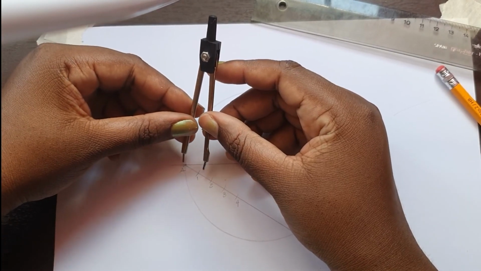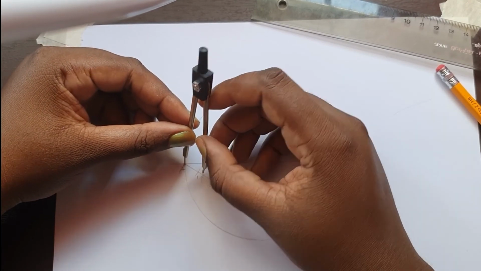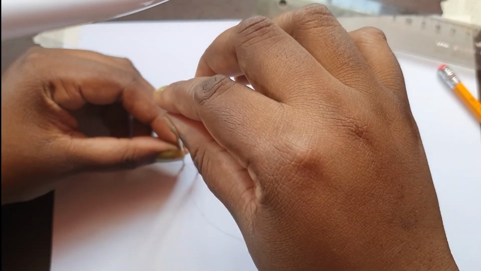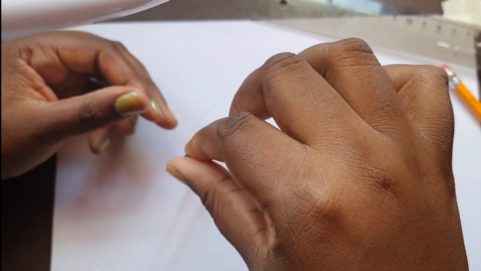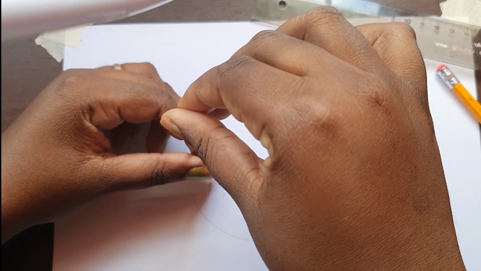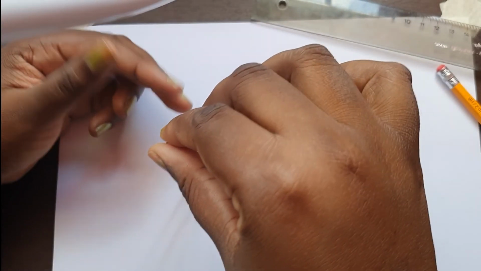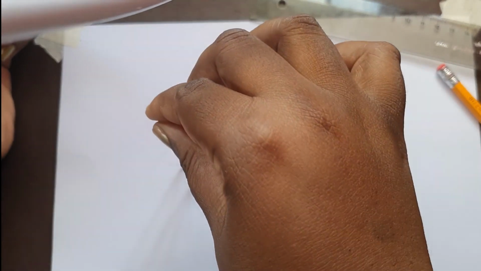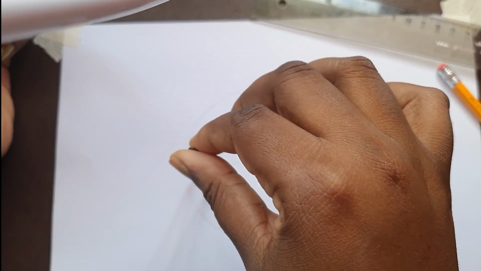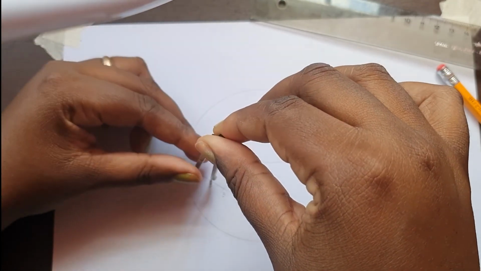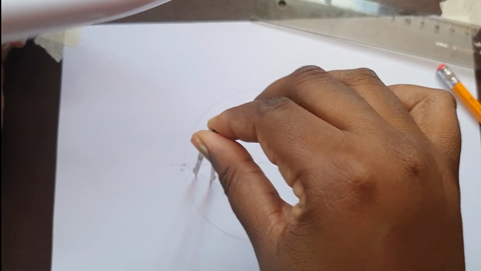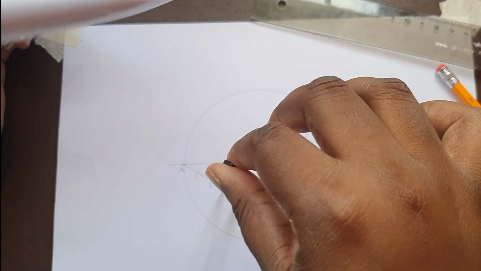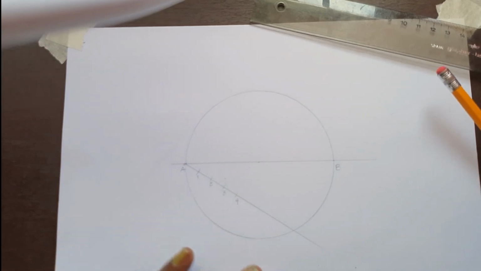You are going to open it to A1, and what you can do is swing it over to 2. Then place it at 2, swing it over to 3 to see if it aligns with 3. It does. Swing it over to 4. And this is how we know we made equal divisions.